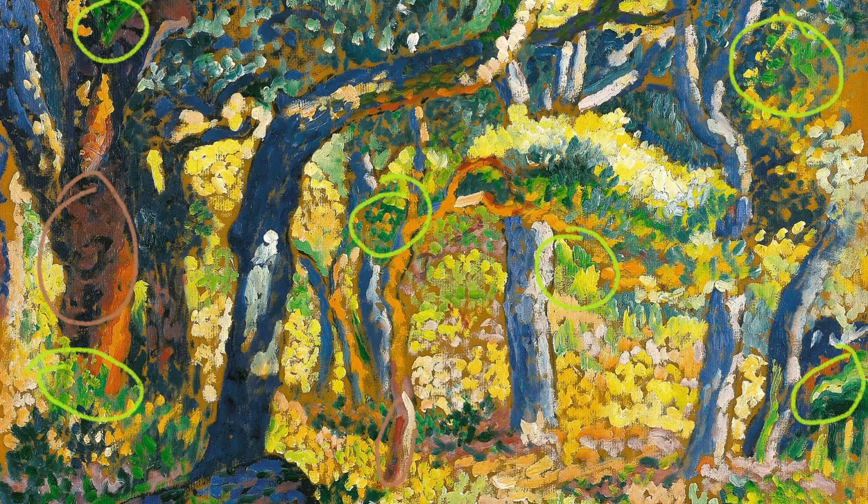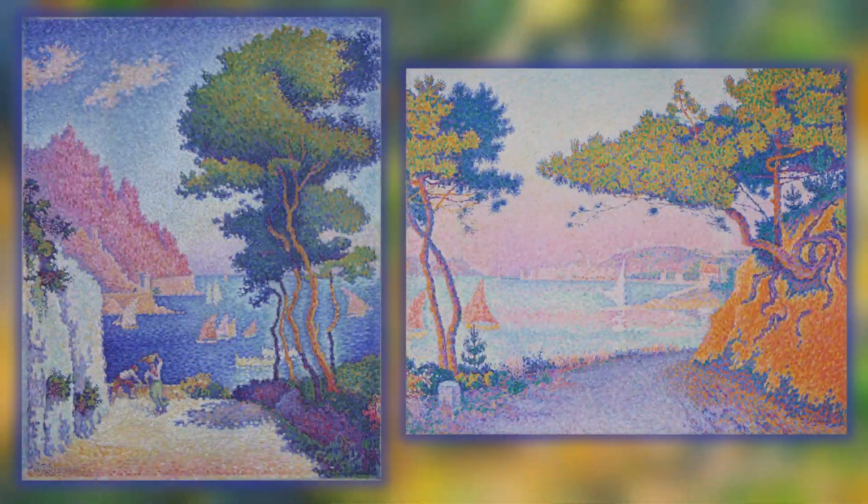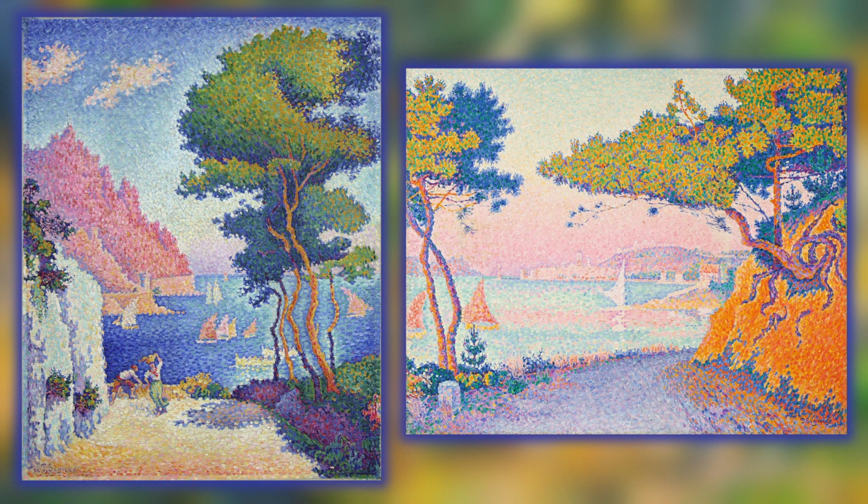This 4th element of the Divisionist Code is the use of true colours, that is, the natural colours of objects and materials in places between the deep blue shadows and the bright yellow sunlight. We see these true colours in other paintings using the Divisionist Code. We see blue skies, pink sunsets, blue seas, and colourful clothing.